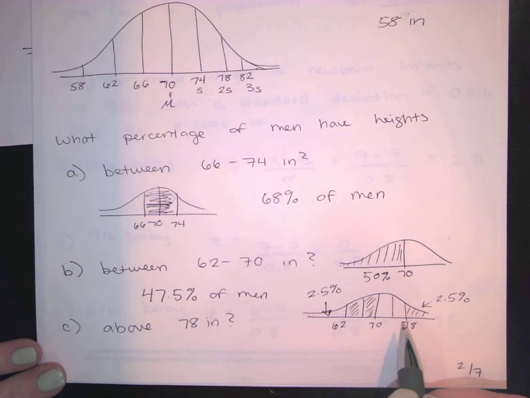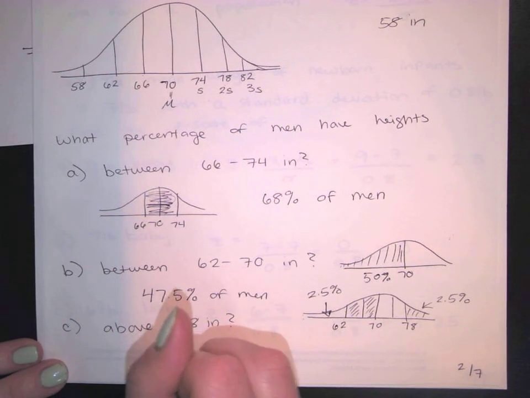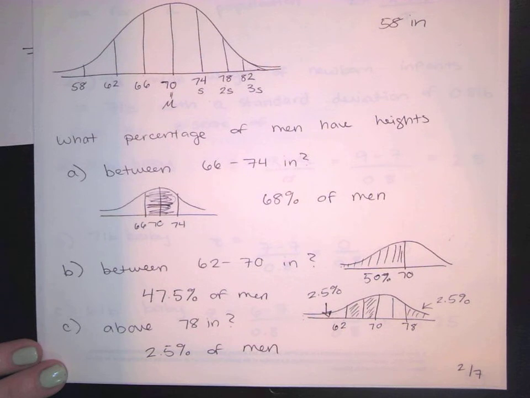So 5% are beyond 2 standard deviations, but that's above and below, so we have to divide it by 2. So above 78 inches, 2.5% of men have heights above 78 inches.